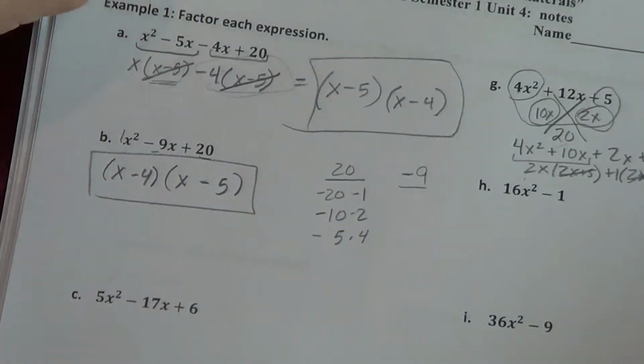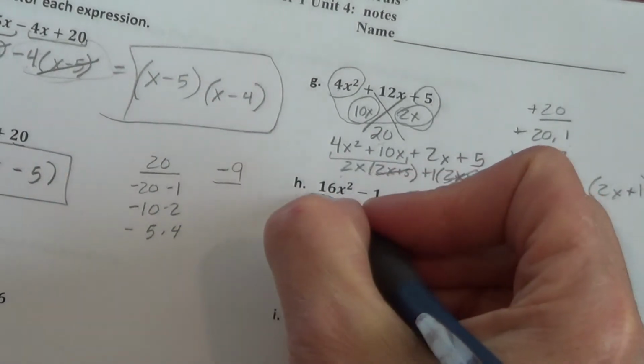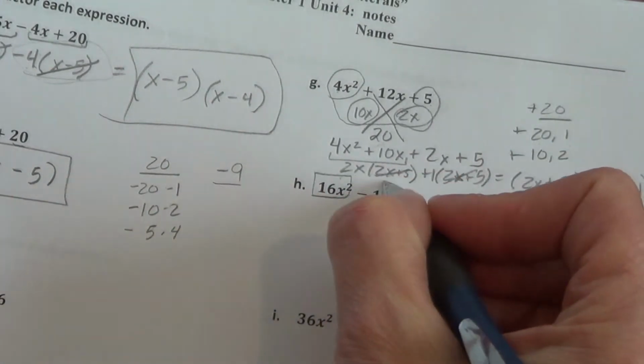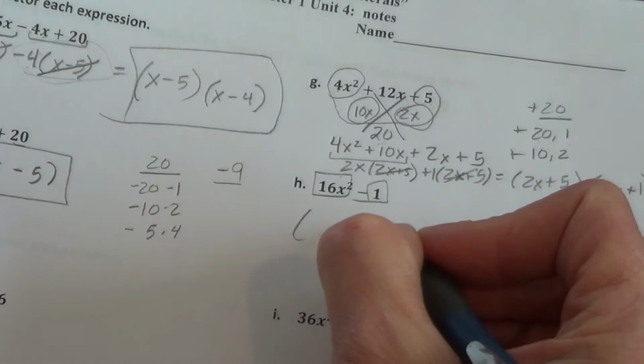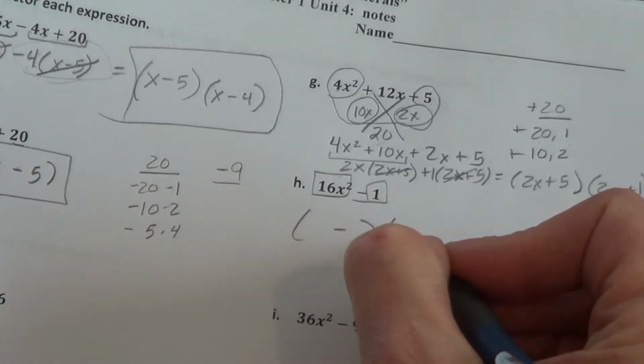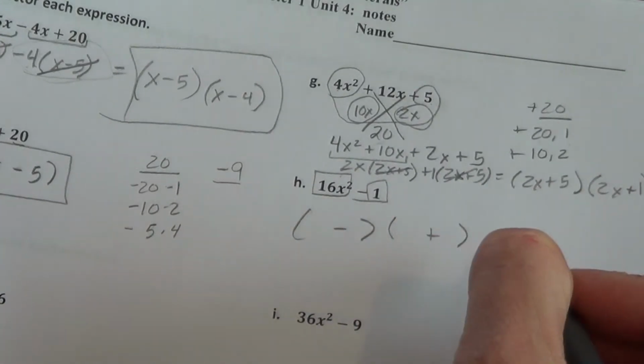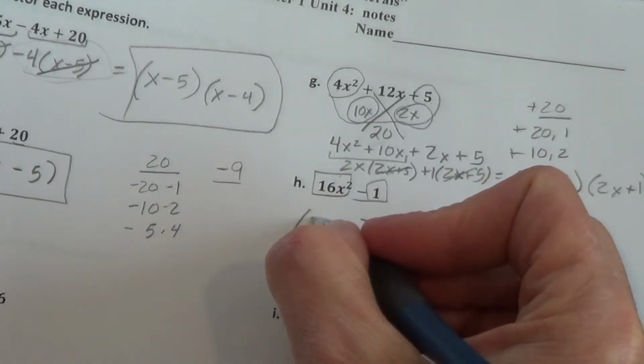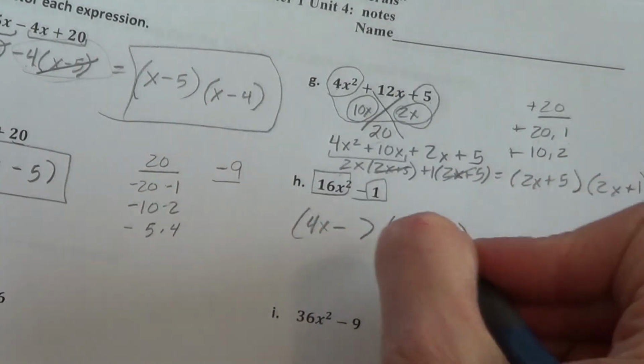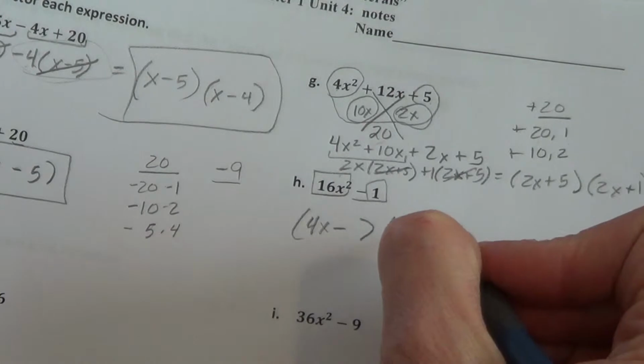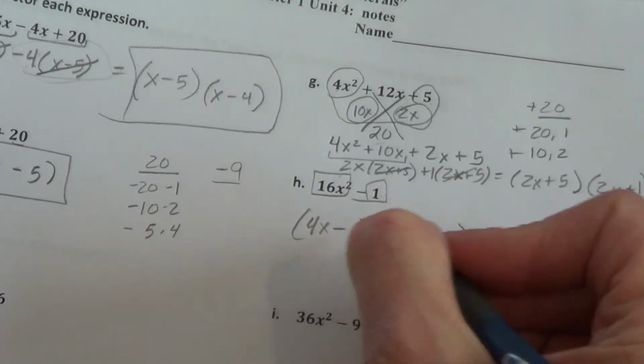Okay? Next problem is a difference of two squares. These are really fast to work if you can spot them. Because you don't have a middle term, you know that it's wiped out. So you take the root of the first term, and the root of the last term.